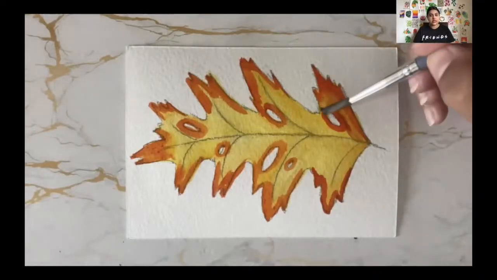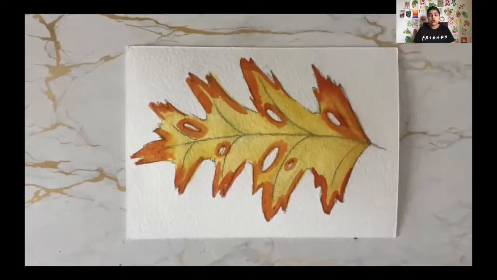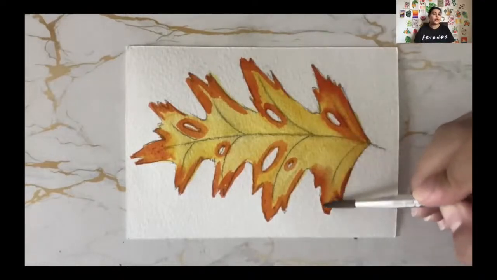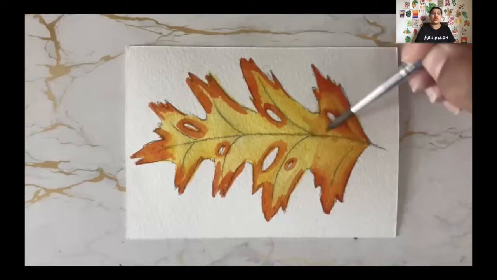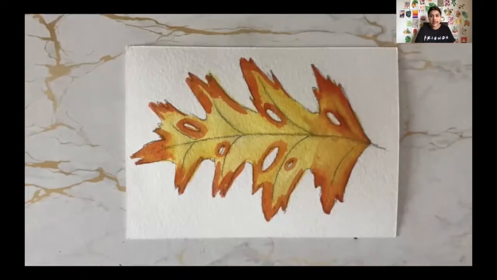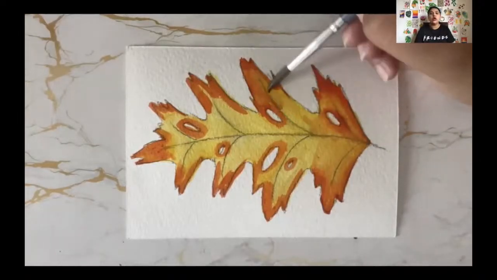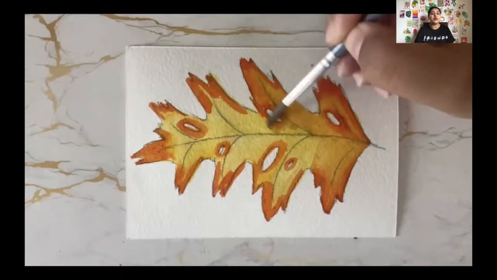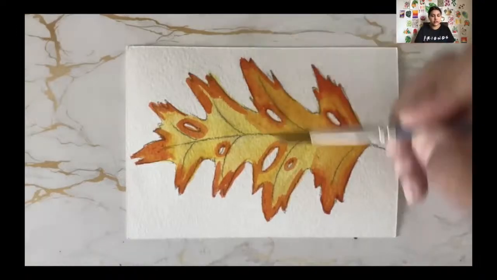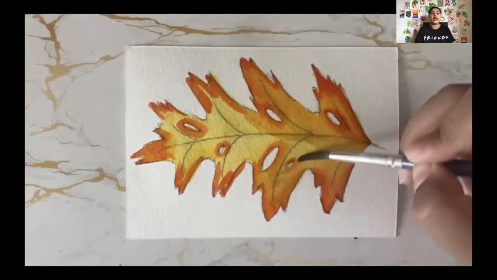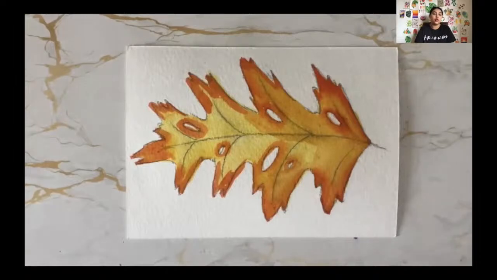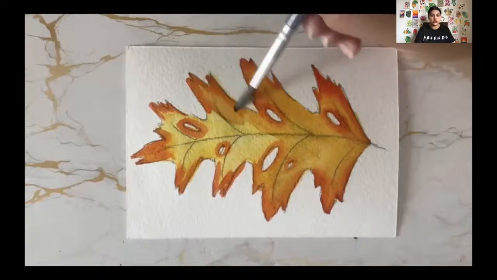Now, since the color is a lot darker this time, your paintbrush is going to start getting filled up with color. So in between every single time I lift off my brush, I'm actually going ahead and pat drying it onto a piece of tissue or cloth, and or I'm going ahead and washing my brush. So make sure you're going ahead and doing the same in order to get the best result, and so that you don't go ahead and make the yellow portion very, very orange or very, very dark.